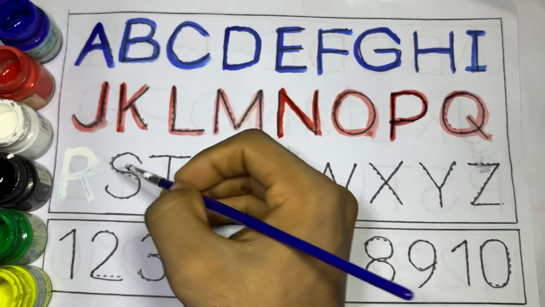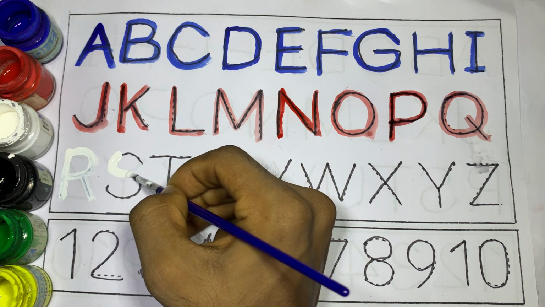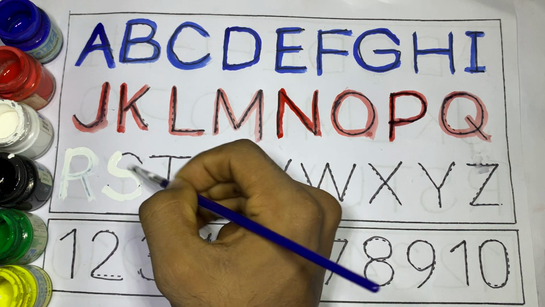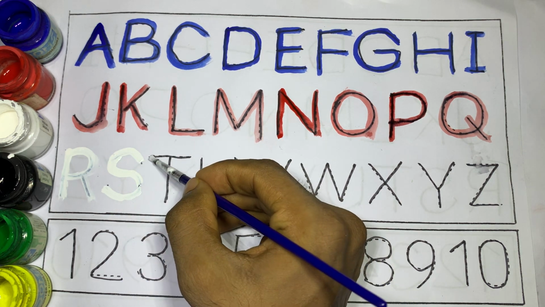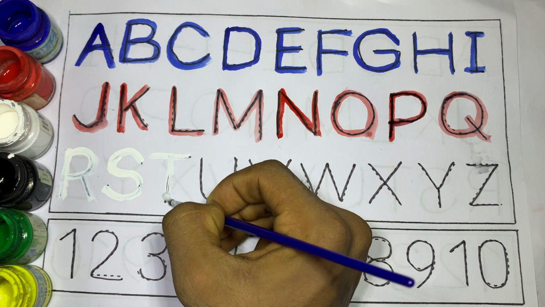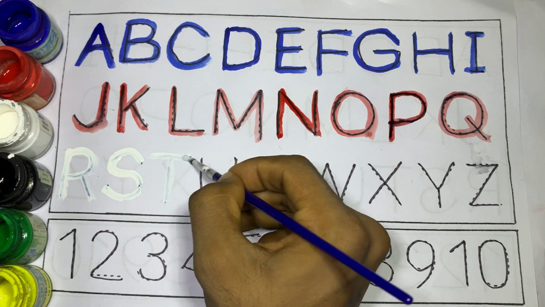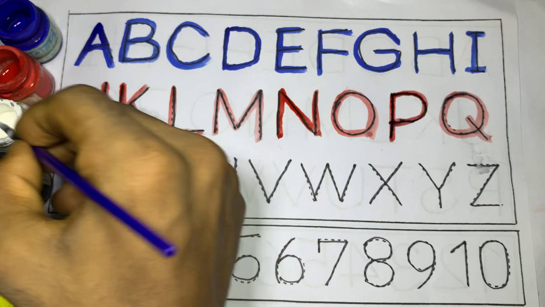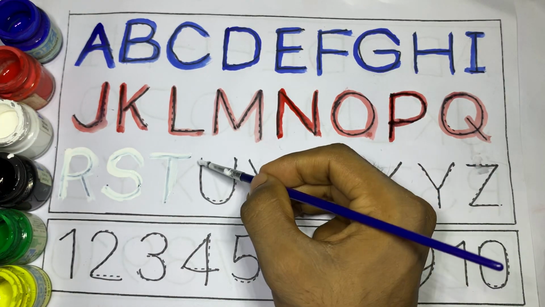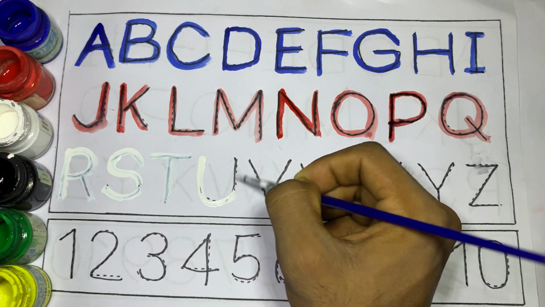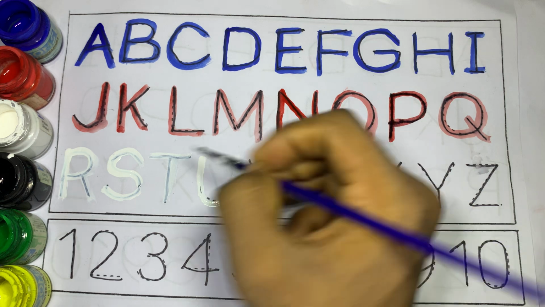Kids, again use white color and draw. S for sun, S for snake, T for teacher, T for tiger. Kids, next U for umbrella, U for uncle.